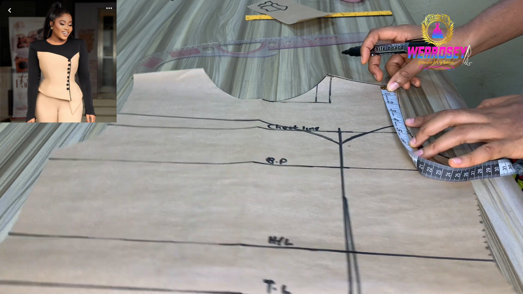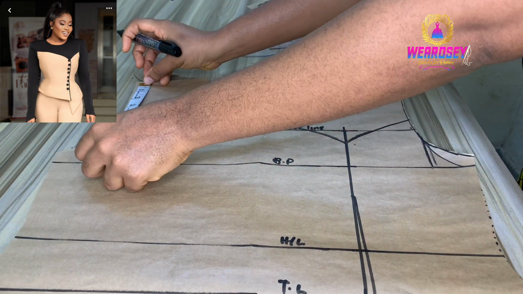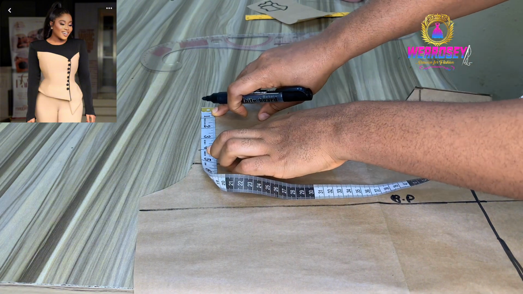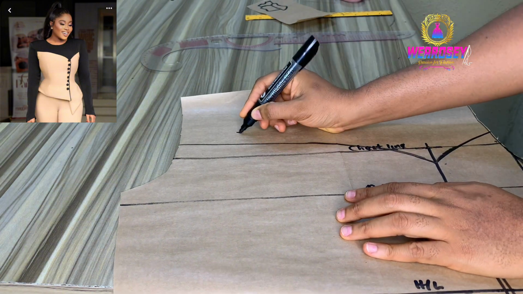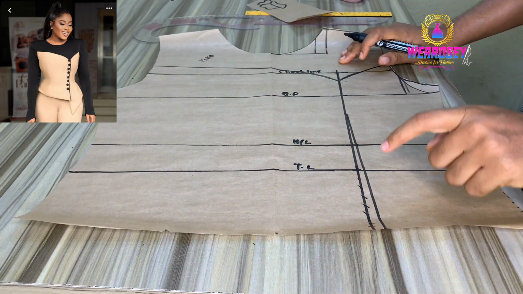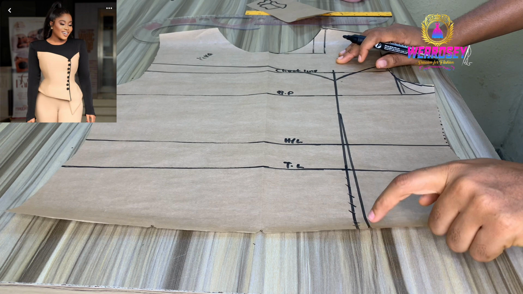Now on your armhole area, you see that where it connects to your armhole is 4 inches. So make sure that it's 4 inches for the right armhole and 4 inches for the left armhole. Then you label your yoke. We've gotten that design for the yoke. Now the next thing is to get the bottom part.